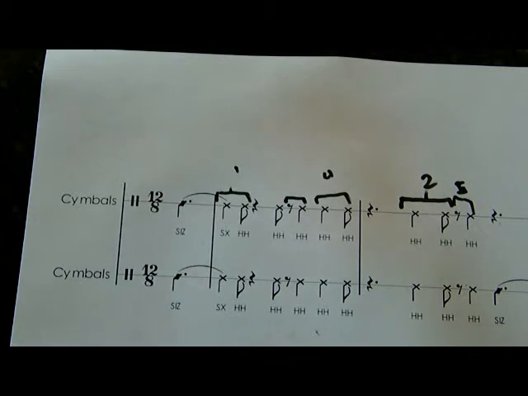Okay? So pretty straightforward when you break it down in that regard. I repeated this a bunch of times so that maybe you can work it out for yourself and actually play along to what I have written out there. If you have any questions, by all means, let me know.